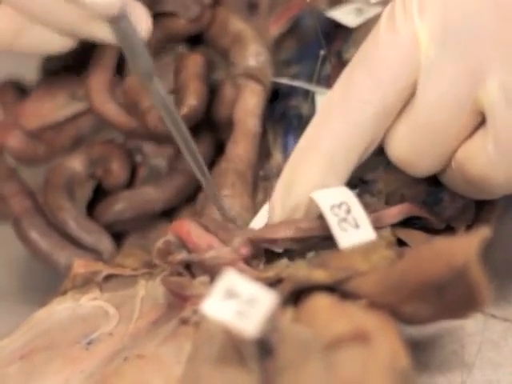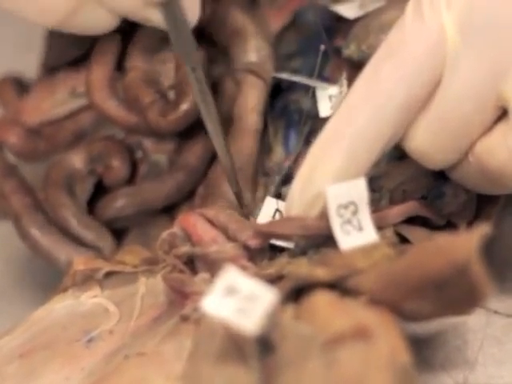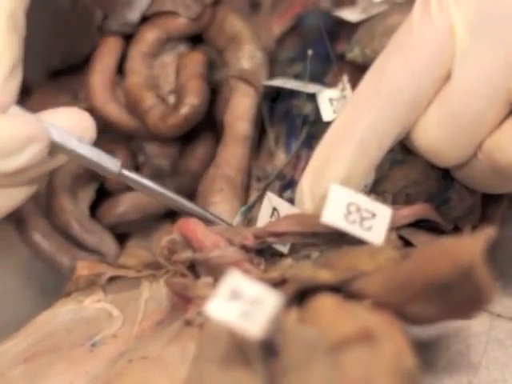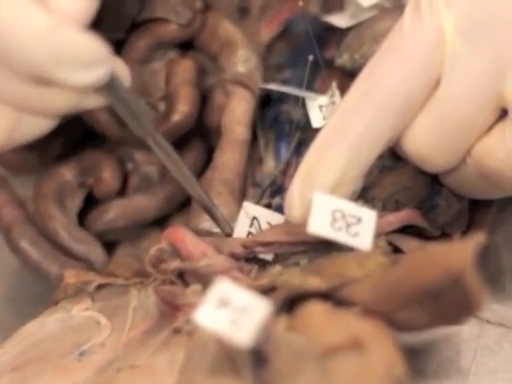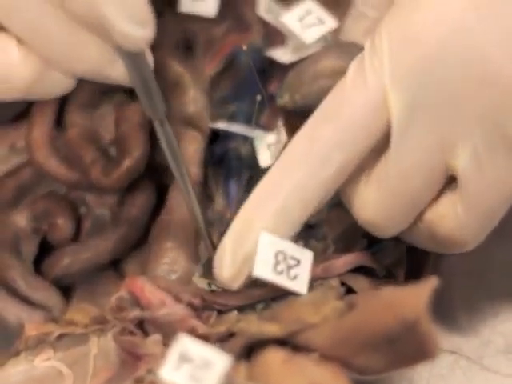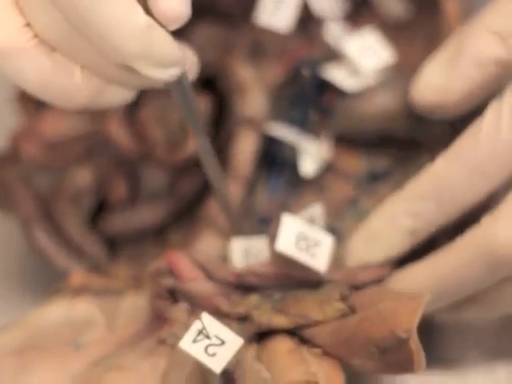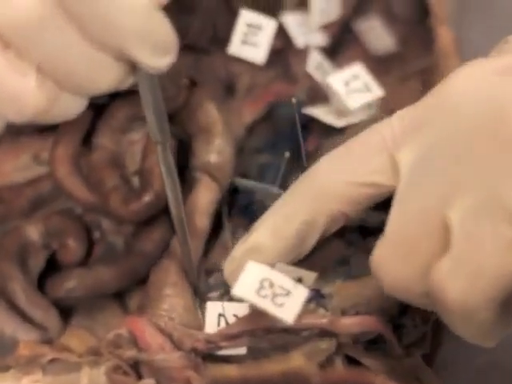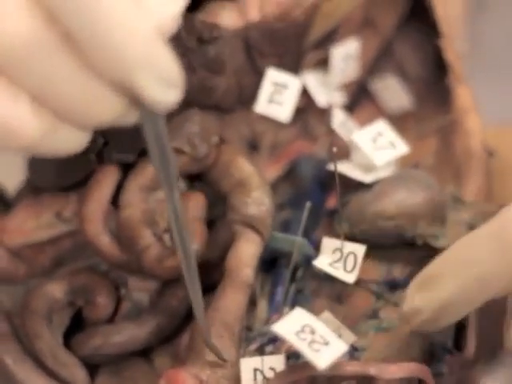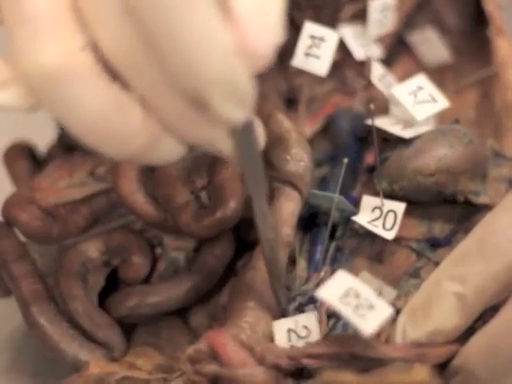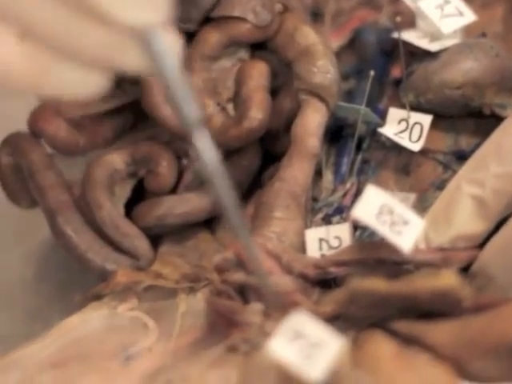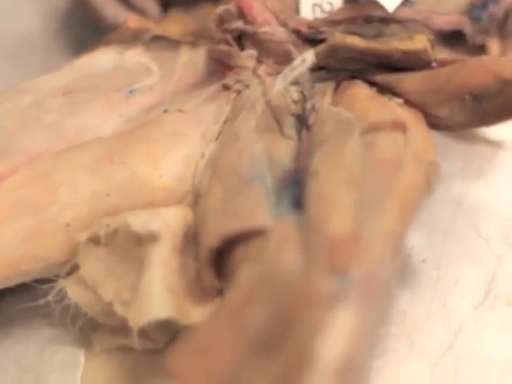the inferior, the internal iliac is here. It's kind of hard to see. Sorry. This is the internal, this is the external. And it branches off the common iliac, then you have internal and external iliac. And then you have the femoral. Great.